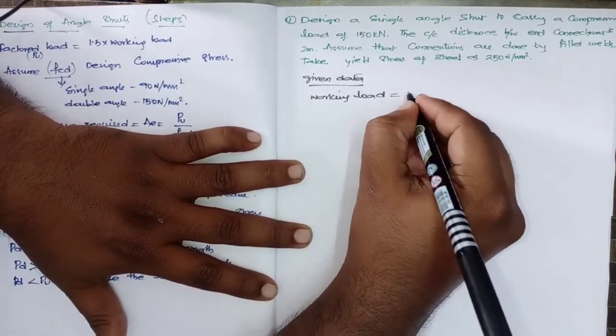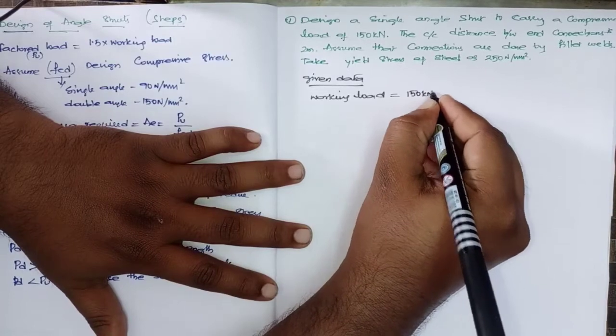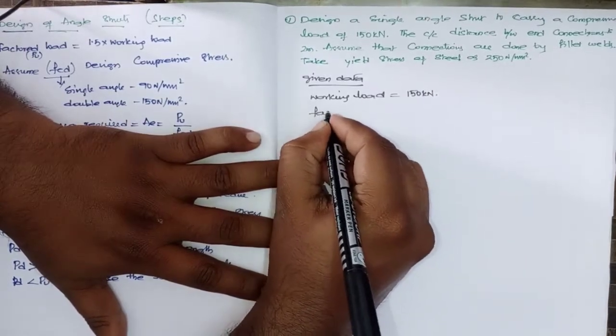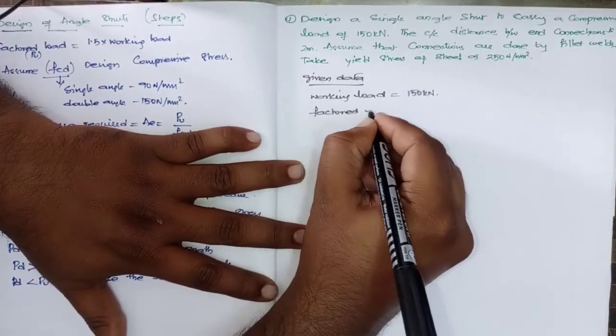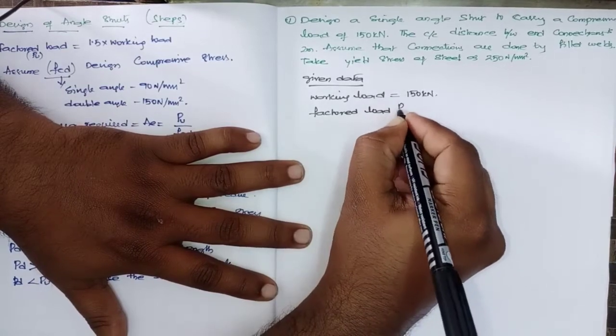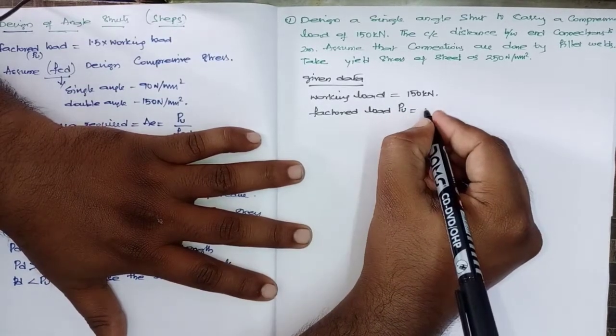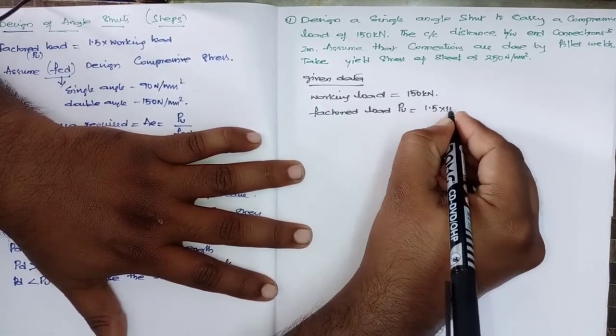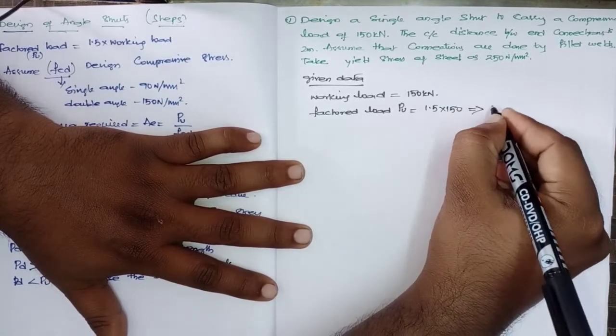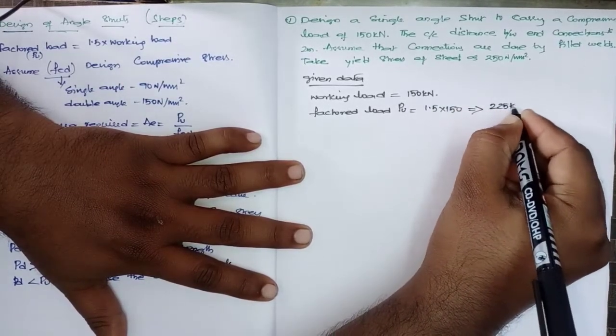So the working load is 150 kilonewtons. What about factored load? Factored load PU equals 1.5 into 150, so it is 225 kilonewtons.